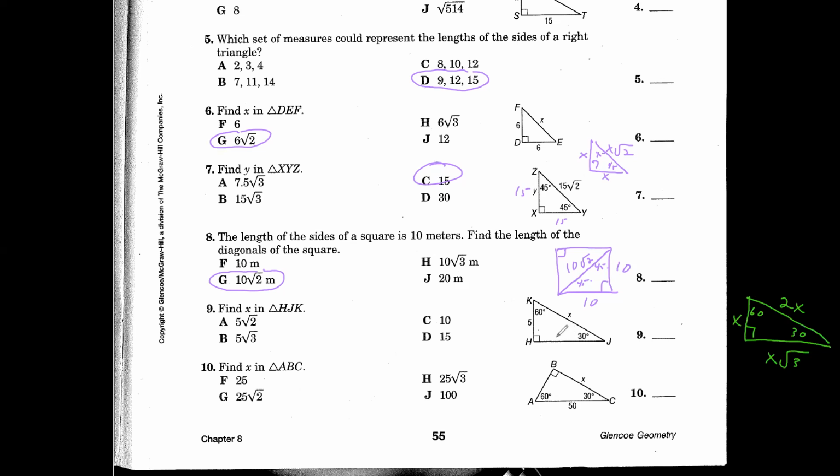So those are our 3 pieces. Coming back to the problem, they gave me the short leg on the first one. I know it's the short leg because it's across from the 30. They want the hypotenuse. Well, if my hypotenuse is double the short leg, 5 times 2 is 10. My answer for number 9, which is C.